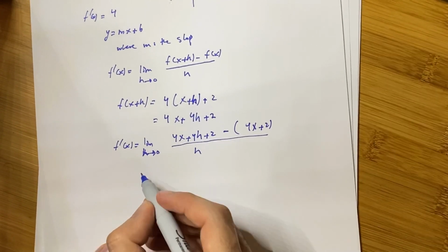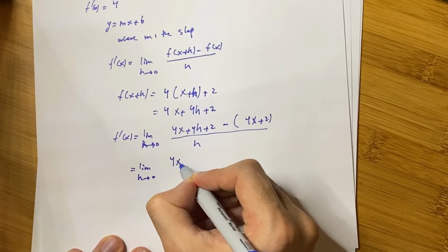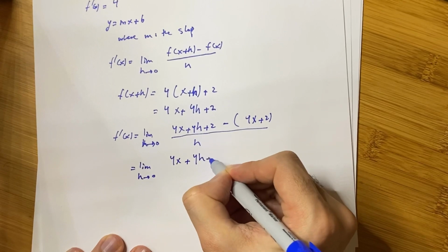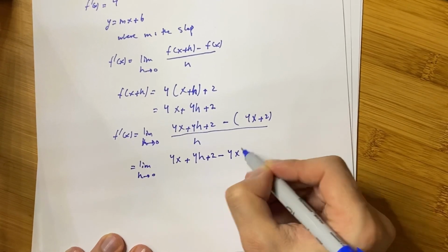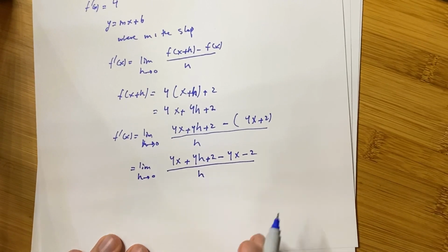Let's expand. So that will be the limit as h goes to 0 of 4x plus 4h plus 2 minus 4x, then minus 2, then over h. Let's simplify.